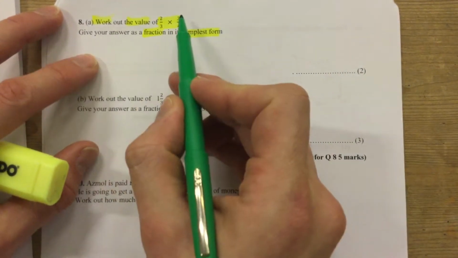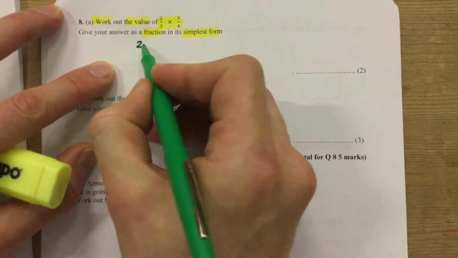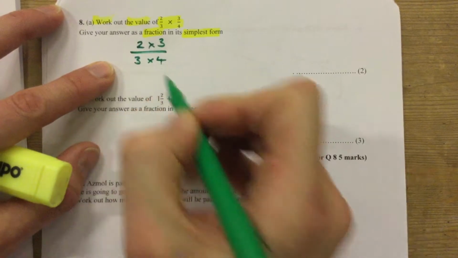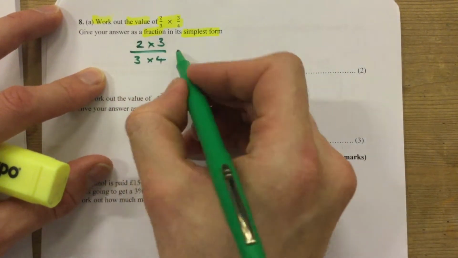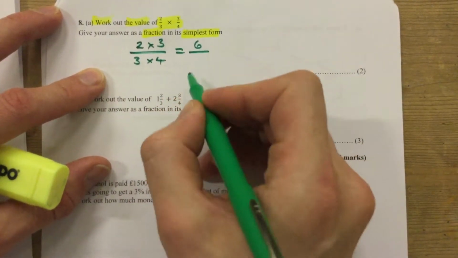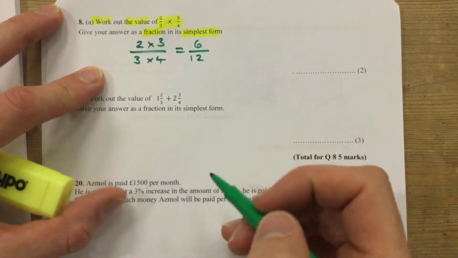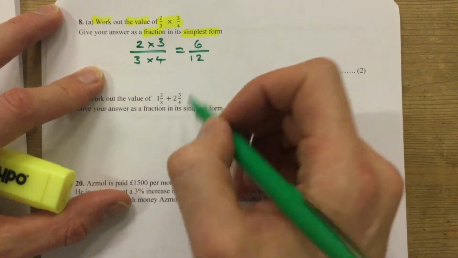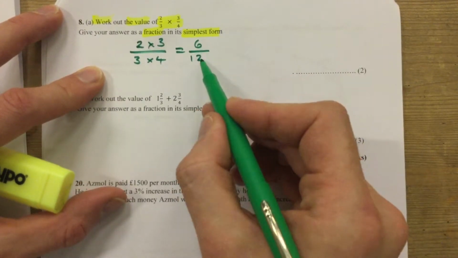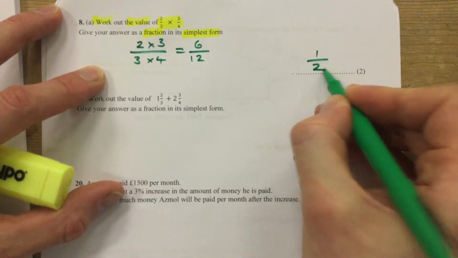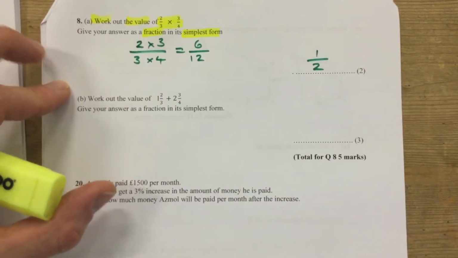When you multiply a fraction, the rule is you multiply the numerator, you multiply the denominator. 2 3s are 6, 3 4s are 12. That's not in its simplest form. They are all even numbers, so as a bare minimum, you could half it. Some of us would see that 6s go into both. So in its simplest form, it is 1/2.